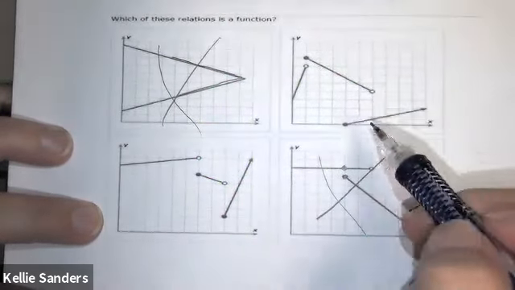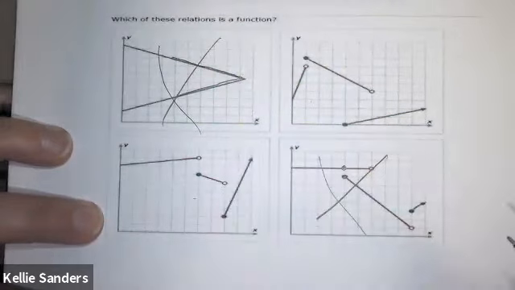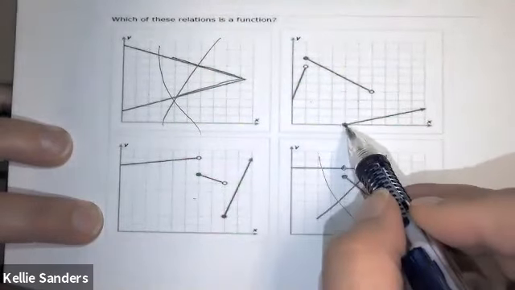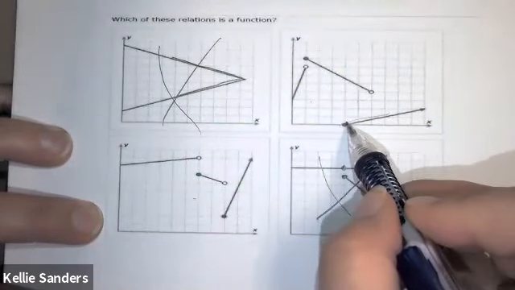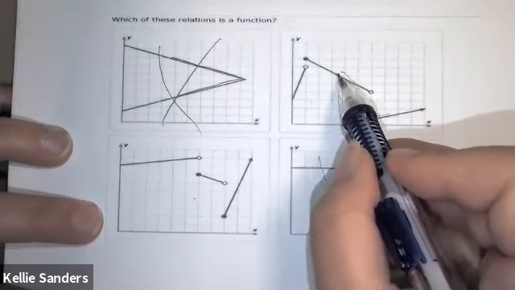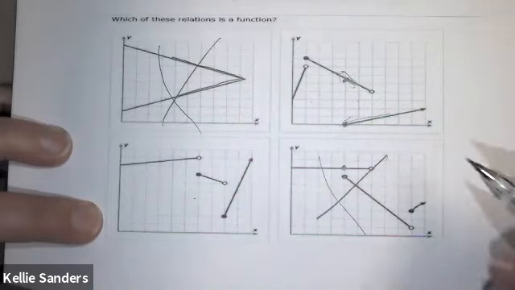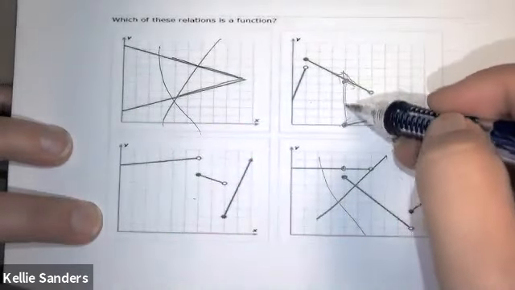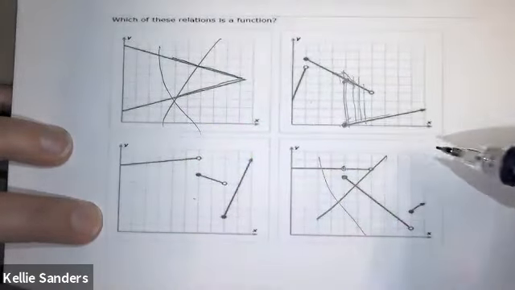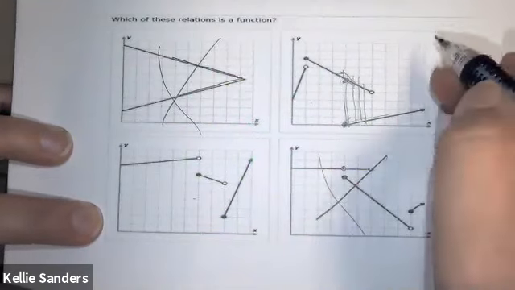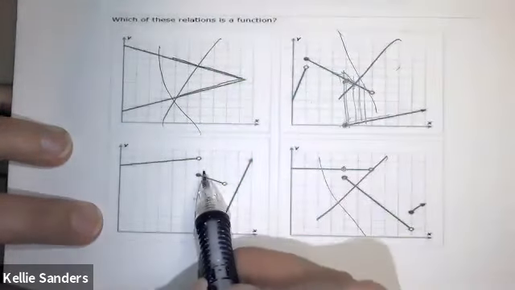These both look pretty good. Well, this one again, this dot and that dot are on top of each other. This vertical line, that vertical line, that vertical line, they fail the vertical line test, so it is not a function.